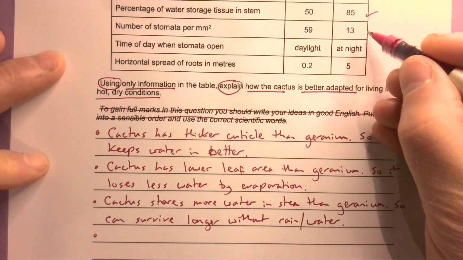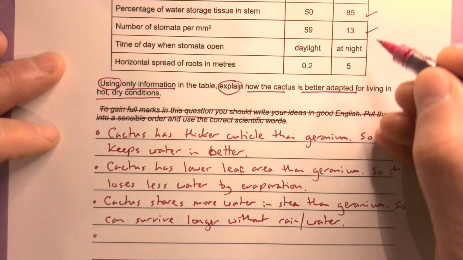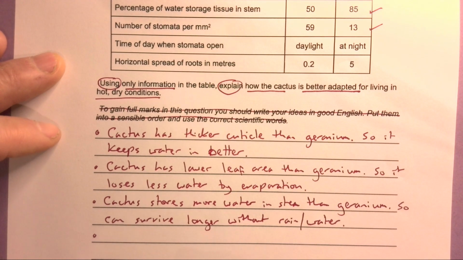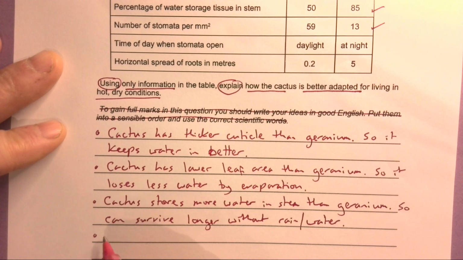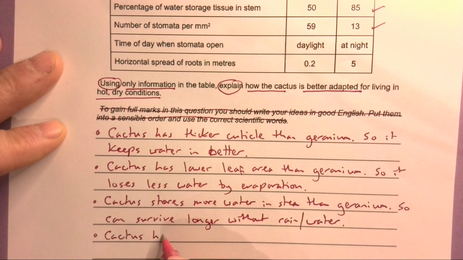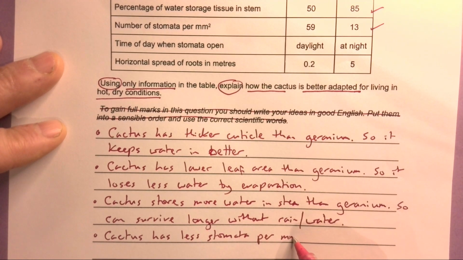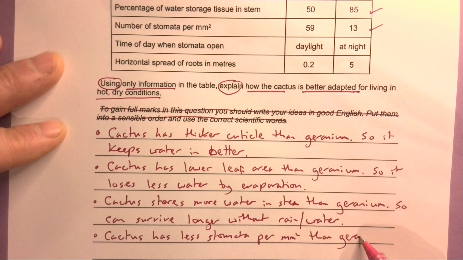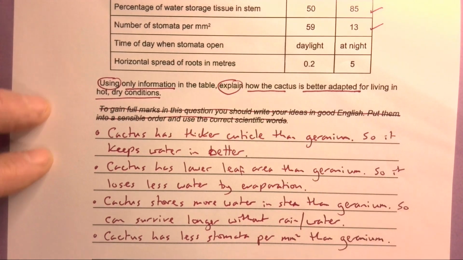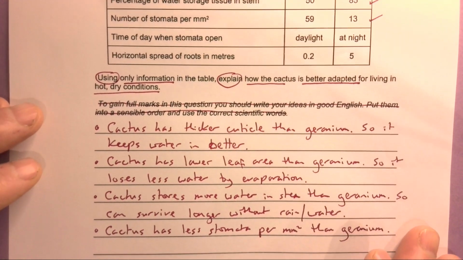I could then talk about the number of stomata, so I'm just working my way down this list. So the cactus has less stomata per millimeter squared than geranium. Okay, remember the stomata, those holes are open on the leaves.